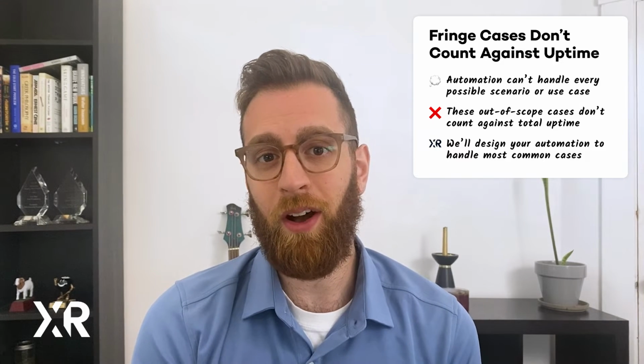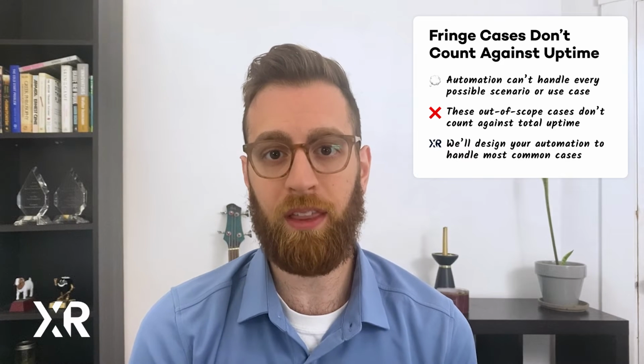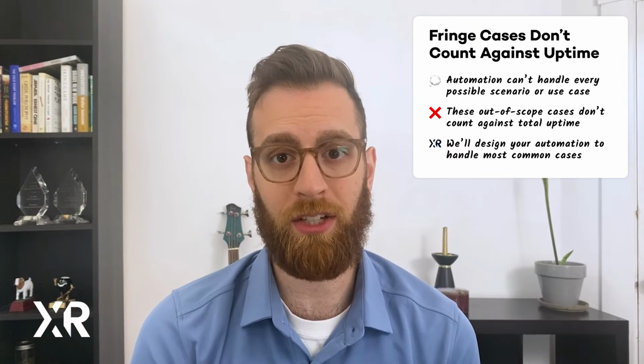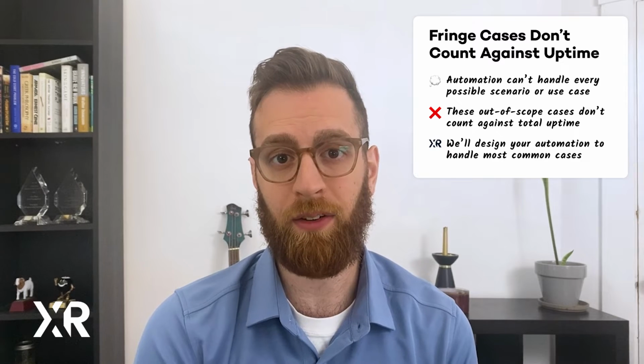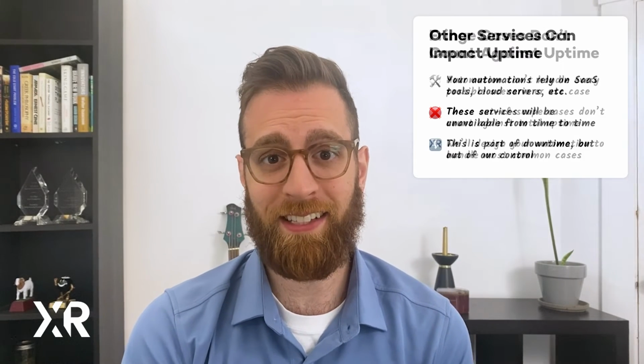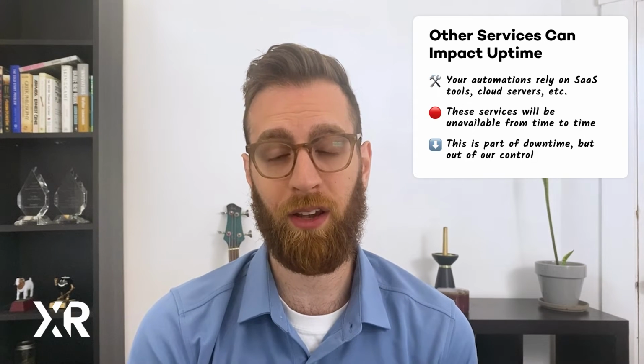To try to make sure that your automations consistently support all of your daily workflows, we'll do everything we can to address the most common edge cases that you might encounter. However, there will always be the occasional situation that nobody could have predicted, which your automation won't be able to handle. One aspect that does count against uptime is when the various services your automation leverages are not working correctly.